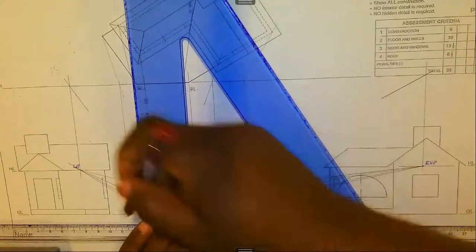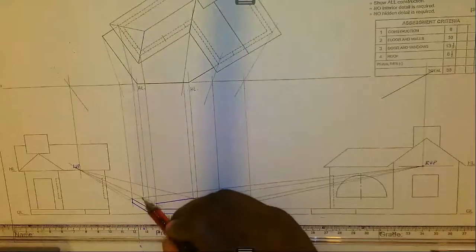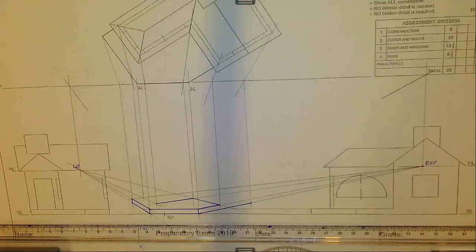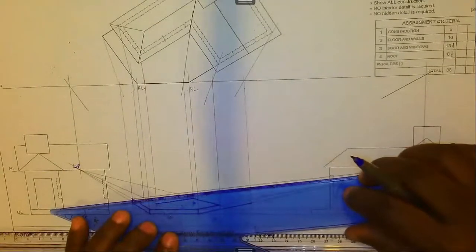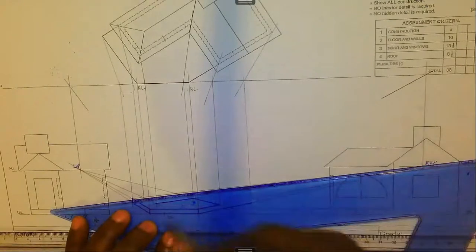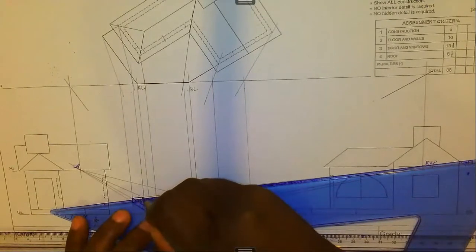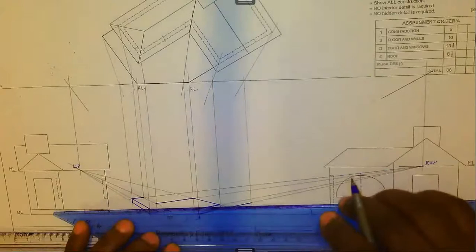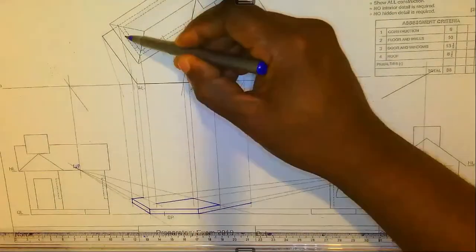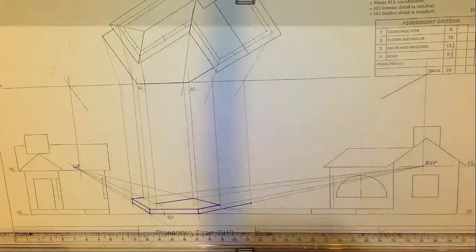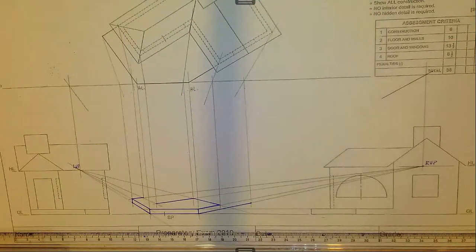There you go. We have got that point, which is here. So we can outline. Like that. Right, we are not going to connect from here to there because there is a door opening. We'll wait for that detail.